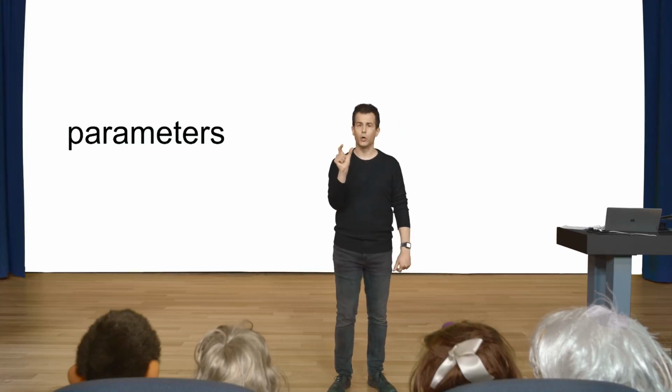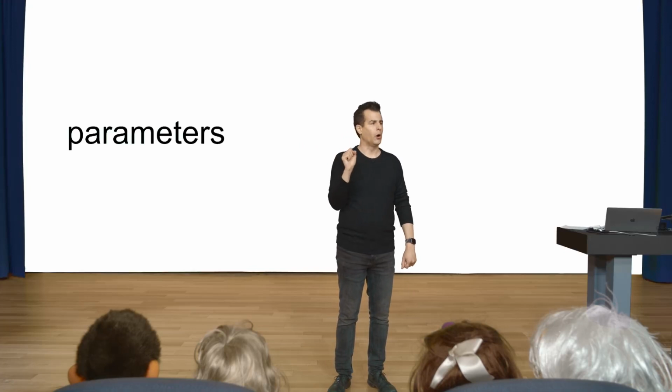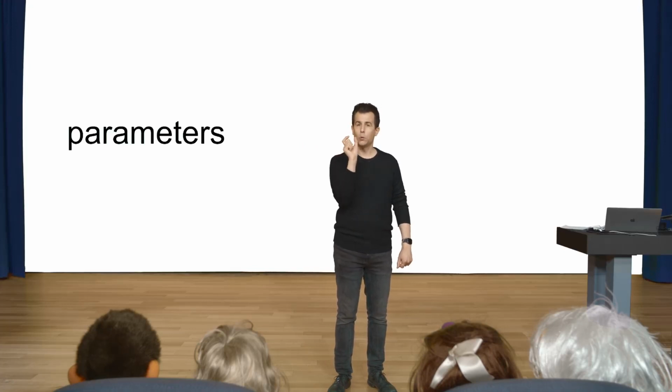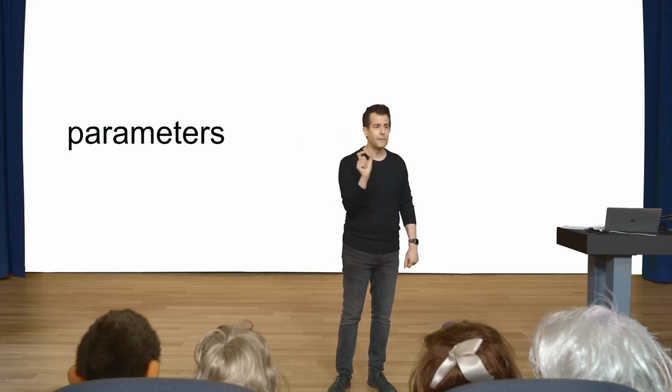Those are named parameters because, one, they're optional, and you can pass them in at the end of your print statement, but you can also use them by name.